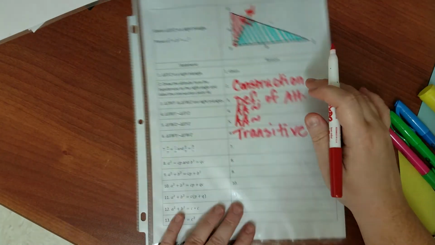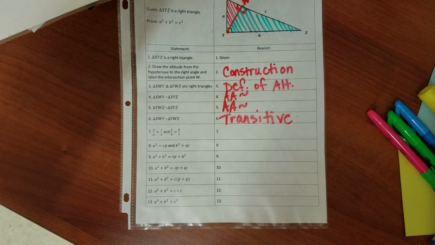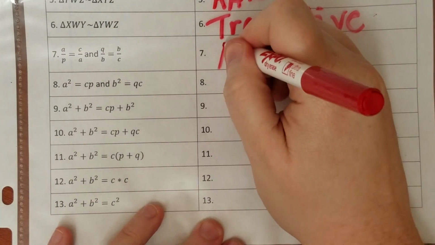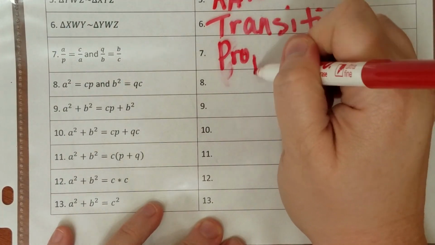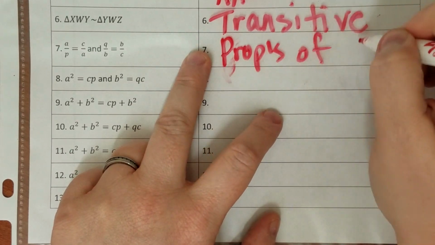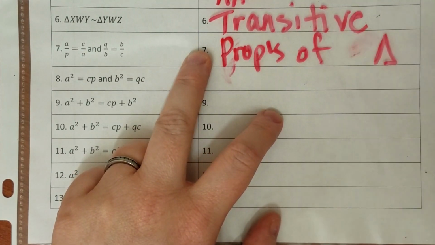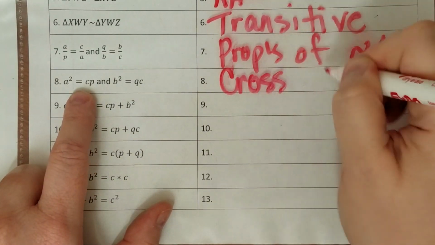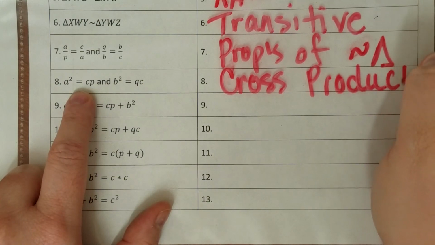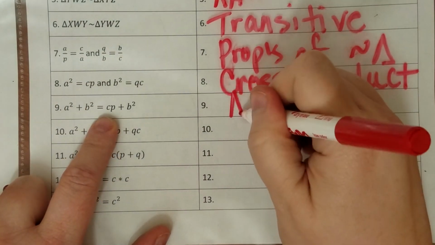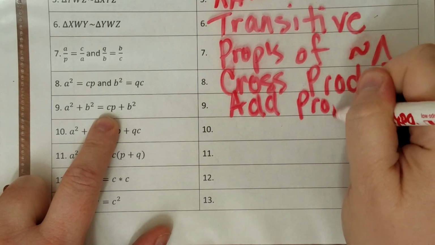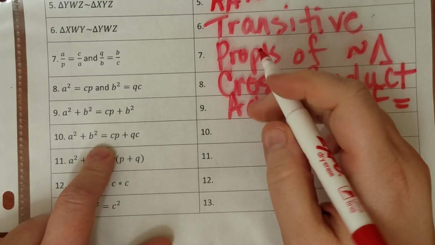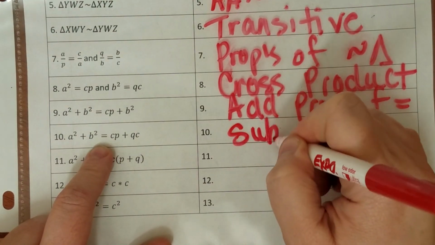Let's go back over here to our actual proof and fill in all of the steps. So now I only need to concern myself with the bottom part of the proof. So first of all, our ratios came from the fact that those are properties of similar triangles. That's a tilde, not a very good one. When I cross multiplied, we can say that we used the cross product. Adding B squared to both sides is nothing more than the addition property of equality. When I substituted CQ for B squared, that's the substitution property.